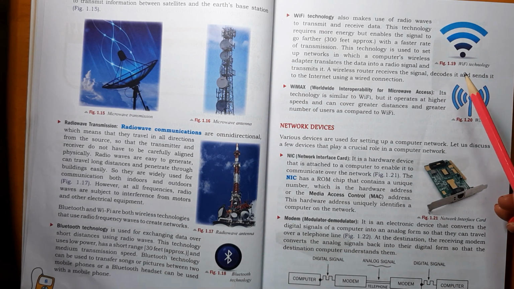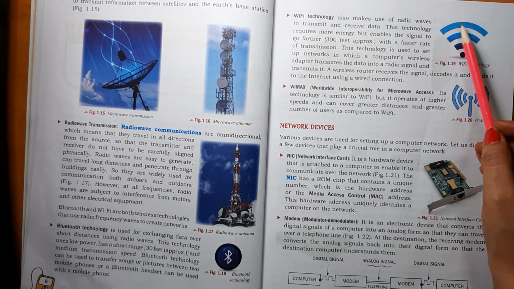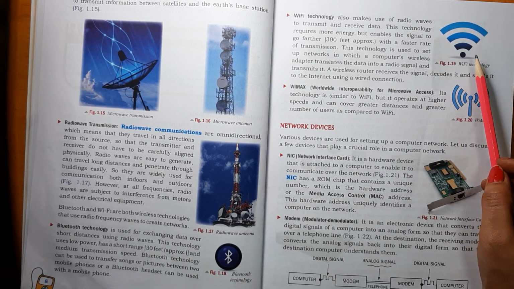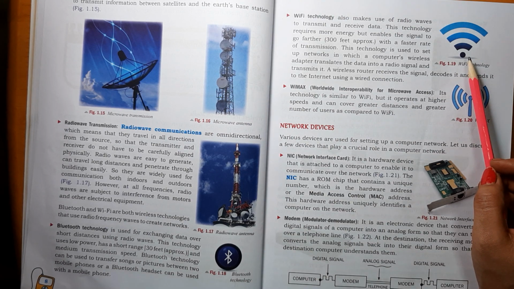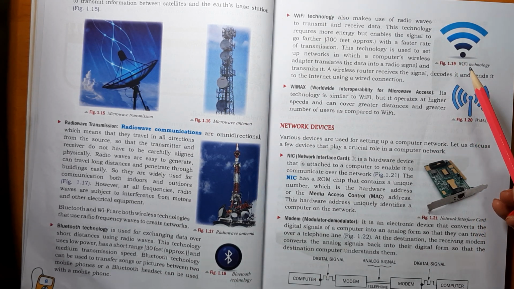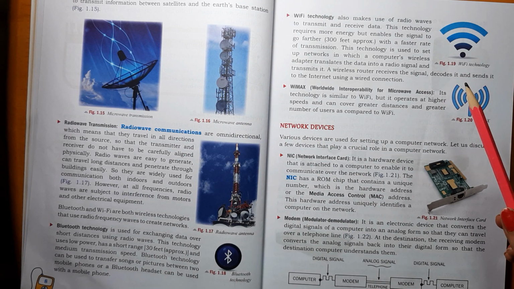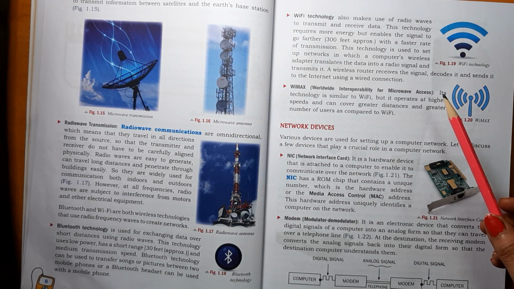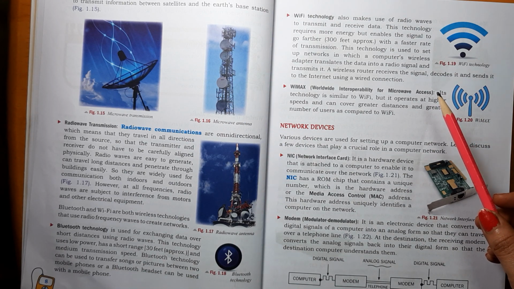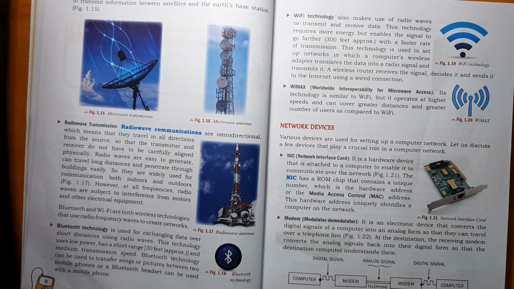Now let's see Wi-Fi technology. This is the icon of Wi-Fi technology. This technology also makes use of radio waves to transmit and receive data. It requires more energy compared to Bluetooth technology, but enables the signal to go a further distance, approximately 300 feet, and it transfers the signals at a faster rate of transmission.